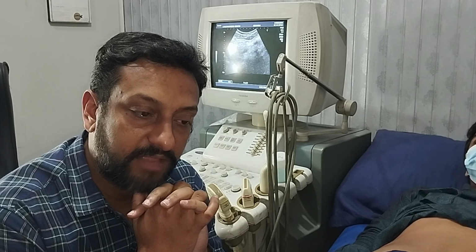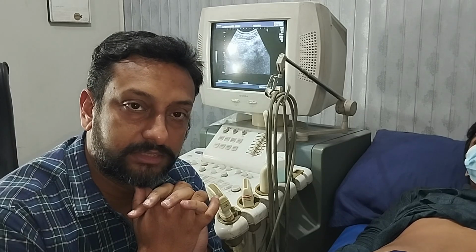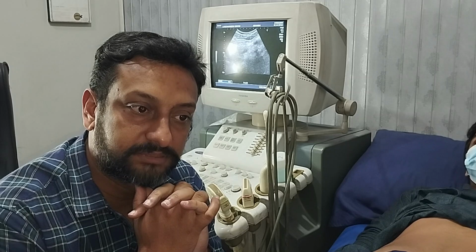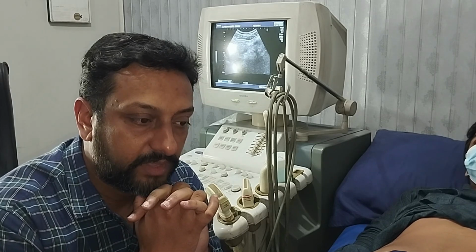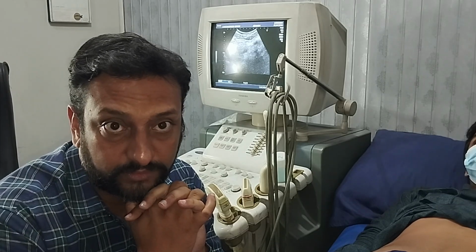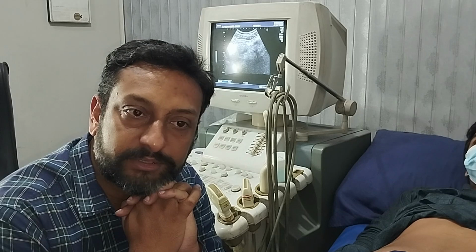Secondly, I recommend that we do this pancreatic scan when the patient has taken some fluid. It is necessary. However, most of the time in cases of chronic pancreatitis and acute pancreatitis, the patient is NPO.